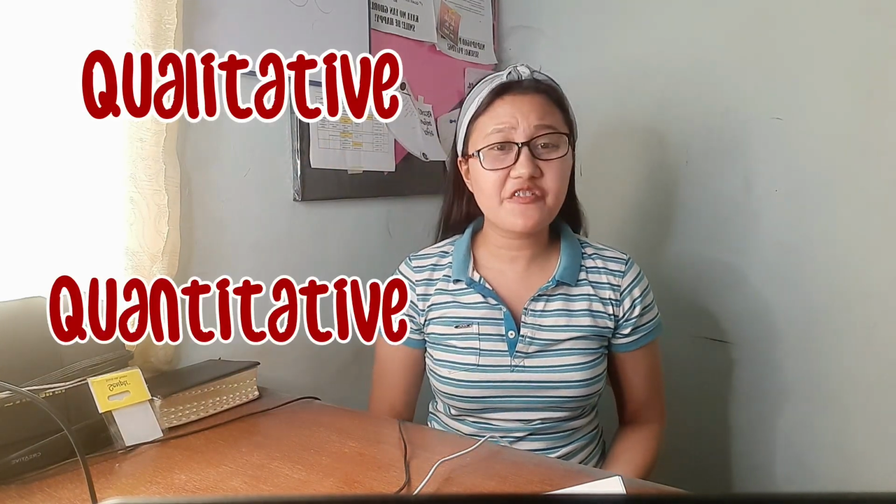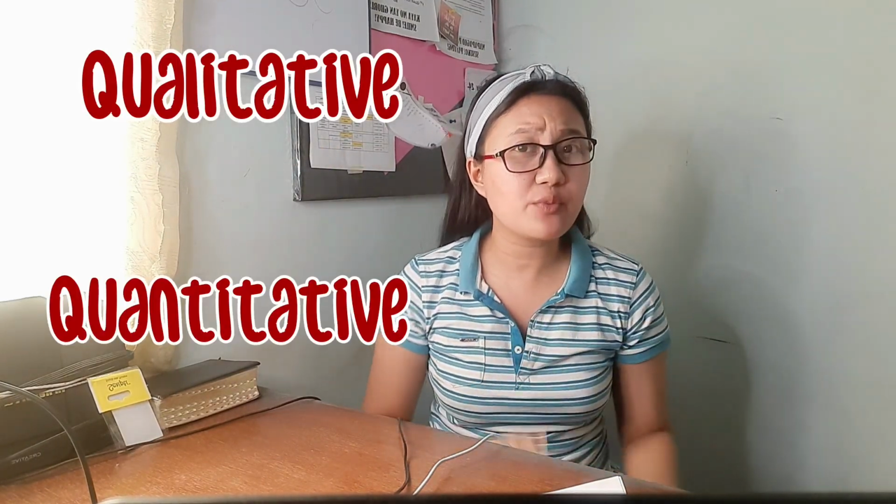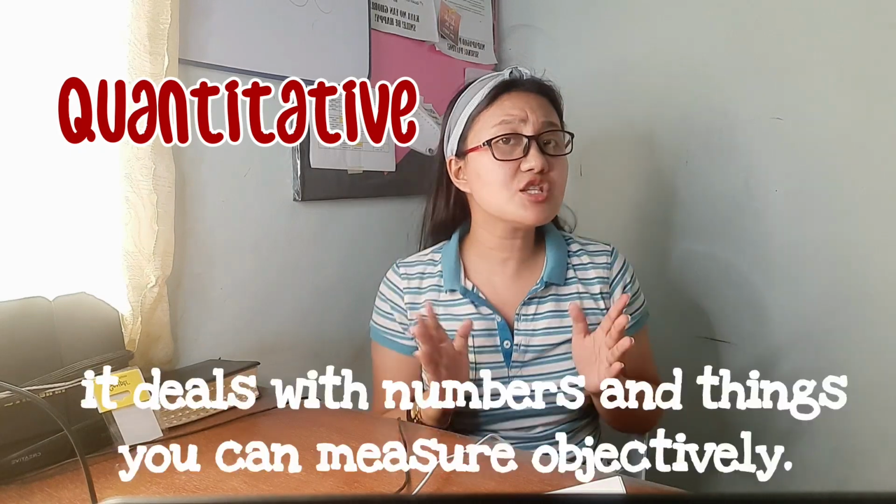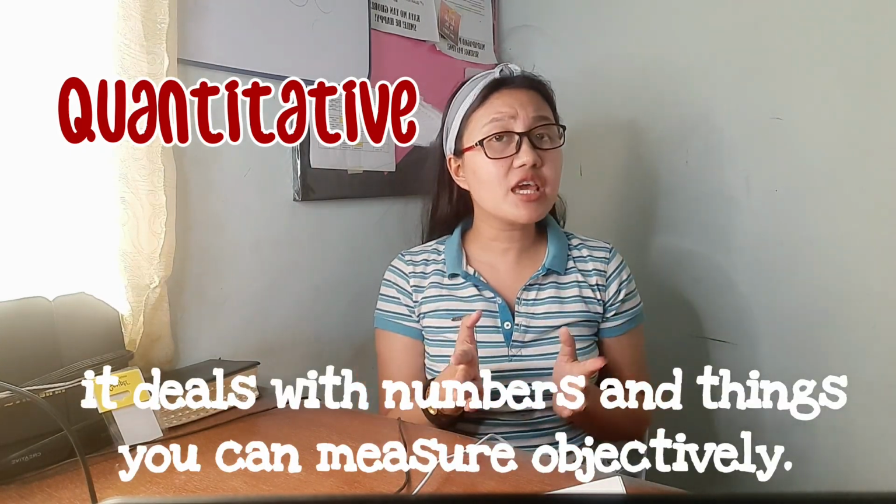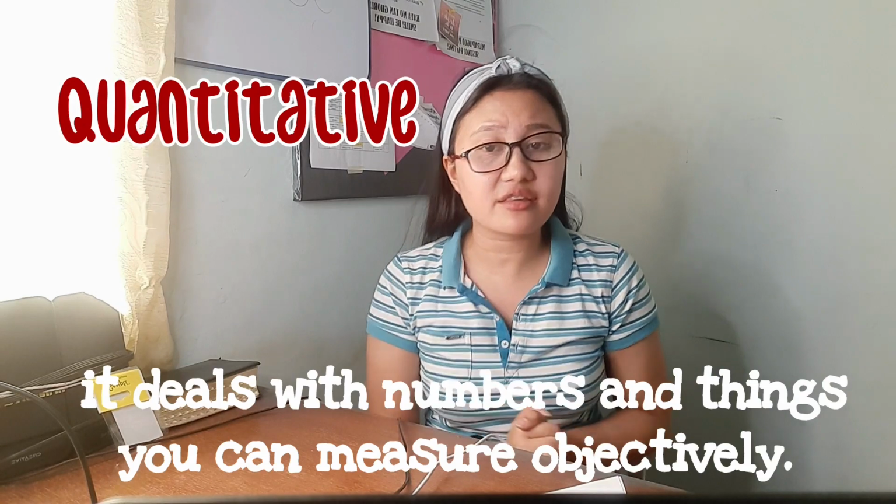There are 2 main flavors of data. And what are those? Yes, very good. We have the qualitative and the quantitative data. So what's the difference between the two? At the highest level, 2 kinds of data exist. Alam niyo yan na ito'y tinatawag nating quantitative and qualitative data. When we say quantitative data, it deals with numbers and things you can measure objectively.